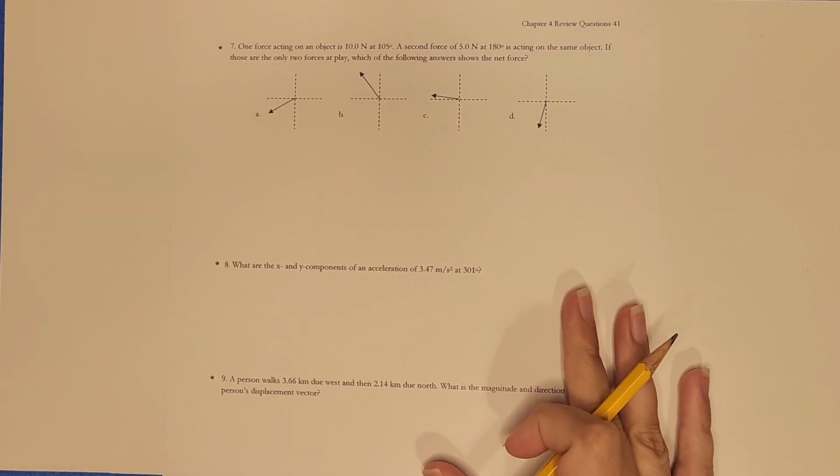So now for question 7. It says one force acting on an object is 10.0 newtons at 105 degrees. A second force of 5.0 newtons at 180 degrees is acting on the same object.